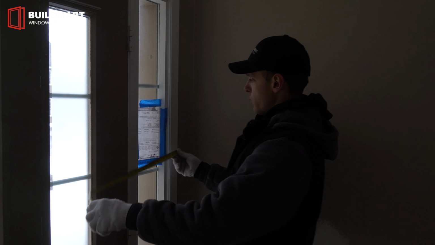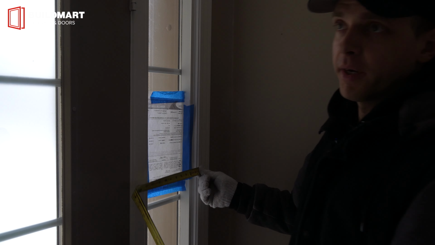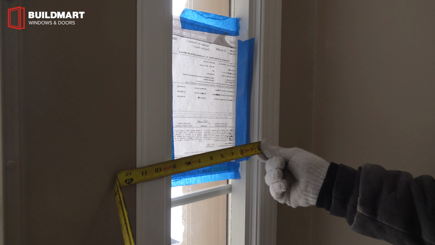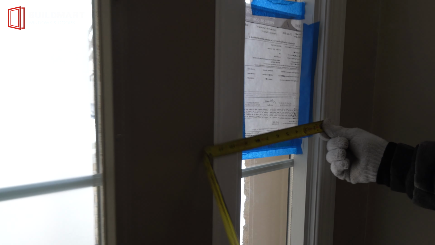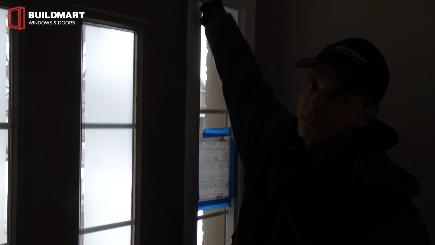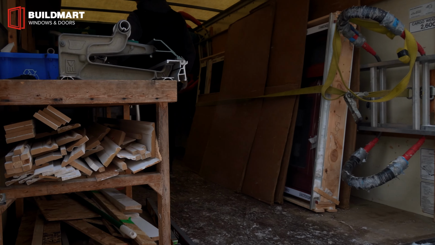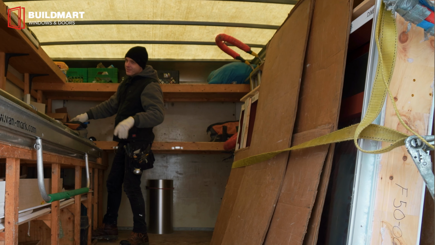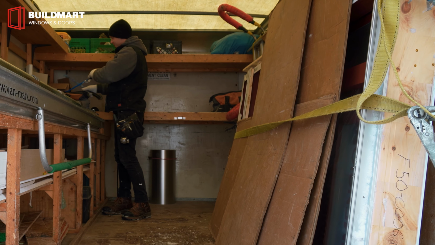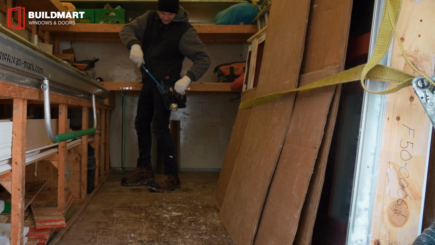I don't need to measure the width of side lights because this width will be calculated by a CNC machine at the door factory. Same goes for the transom. When a new door arrives, it will be wrapped, packaged with cardboard and in all kinds of ways protected from damage during transportation, because it will get loaded and offloaded from a delivery truck, then will be loaded and unloaded from a door installer's truck as well.